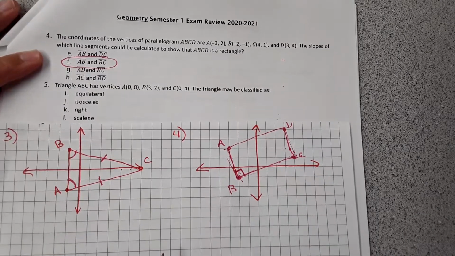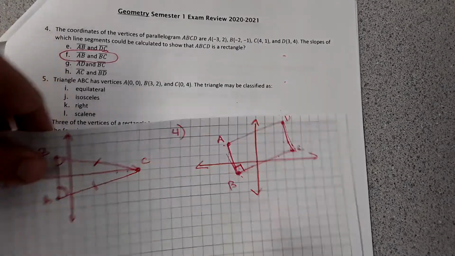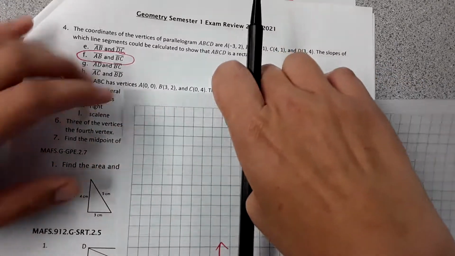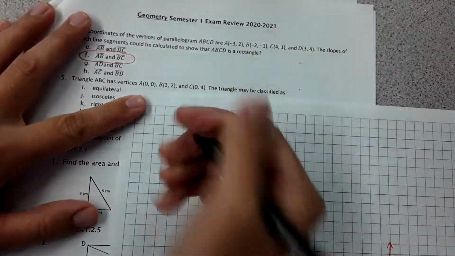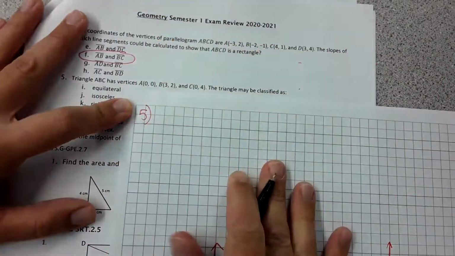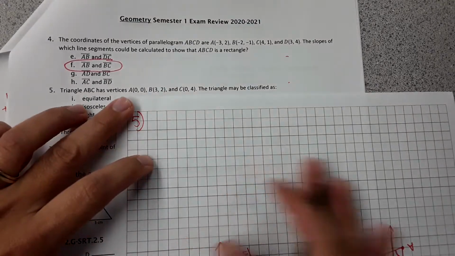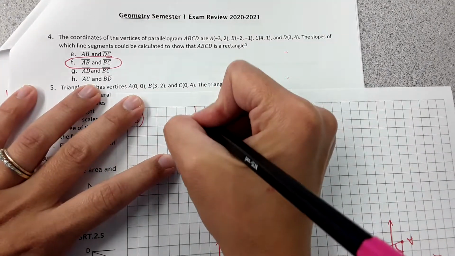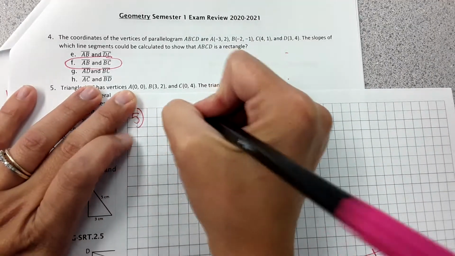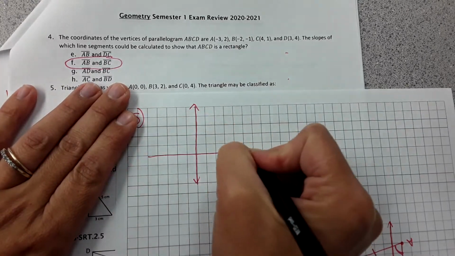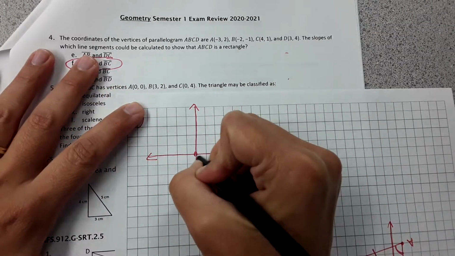Number 5 is a graphing one again. Actually, I'm going to flip my paper upside down so I can just focus on the graph for 5. Triangle ABC has vertices and it gives us the points. The triangle may be classified as what? Well, in order to see that shape, you're going to have to graph it. Unless you have a super brain. Maybe you do.